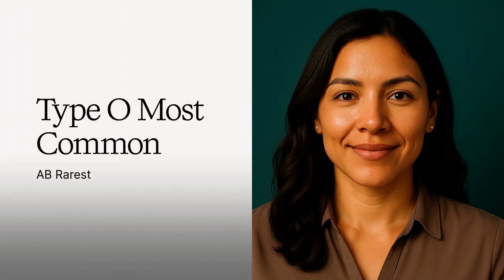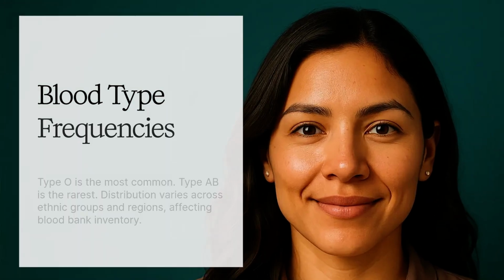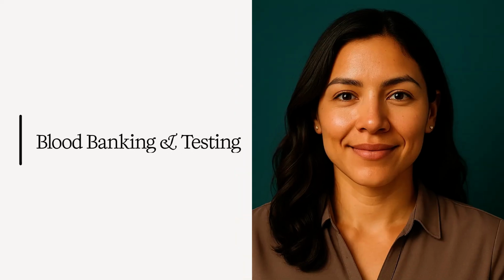Type O is the most common, followed by type A, then type B, and finally type AB being the rarest. This distribution varies among different ethnic groups and geographical regions, which can affect blood bank inventory management. Blood donation criteria extend beyond just blood type compatibility. Donors must meet specific health requirements, age restrictions, and waiting periods between donations.